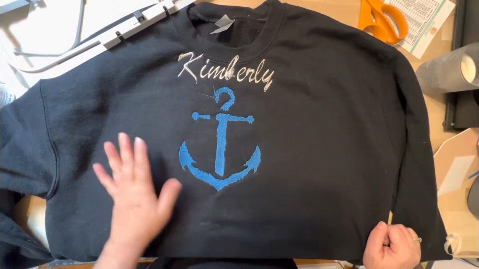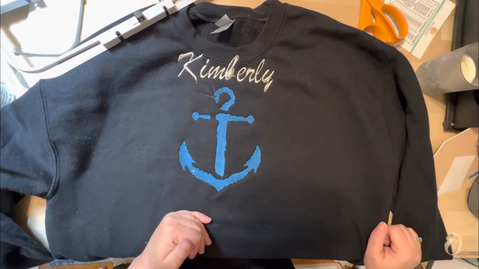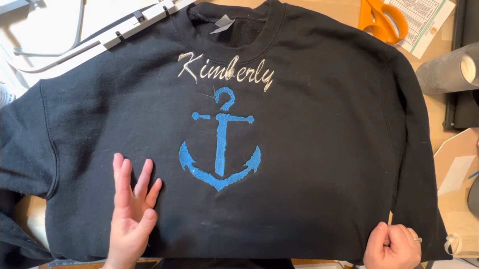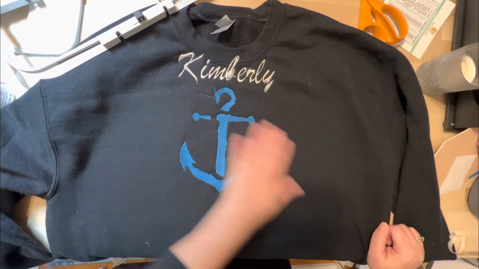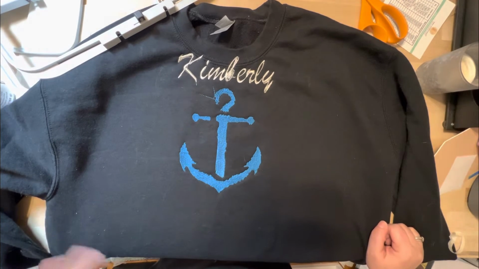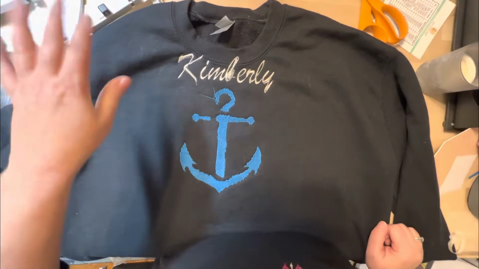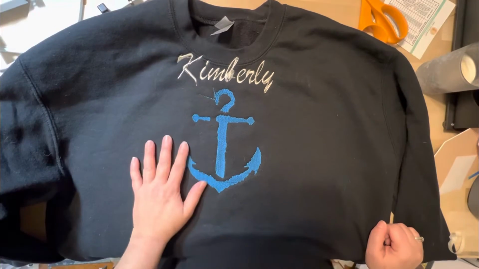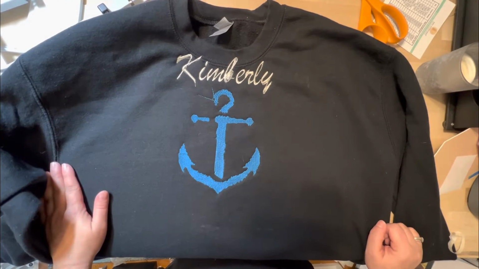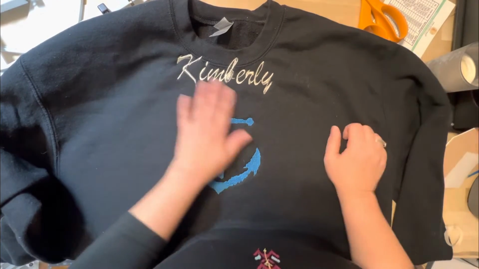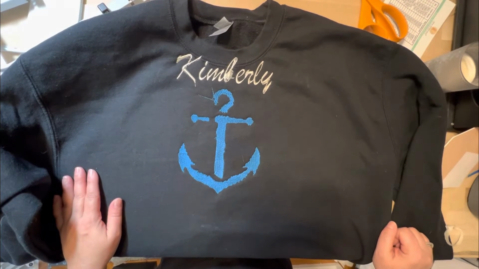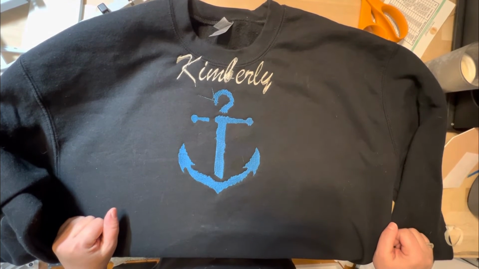So normally I like to float mine. However, because I didn't have any Pellon tonight, I went ahead and just hooped it. And that was really hard to do. So like I said, normally I like to do the Pellon. It's kind of like one of my very, very best friends. When I'm trying to do any type of embroidering or sewing, I like to at least have that.